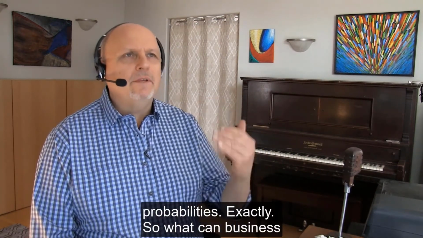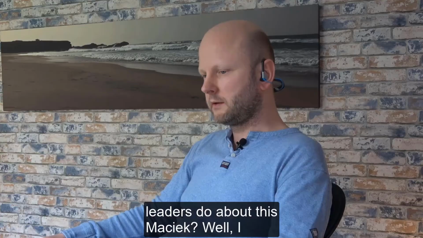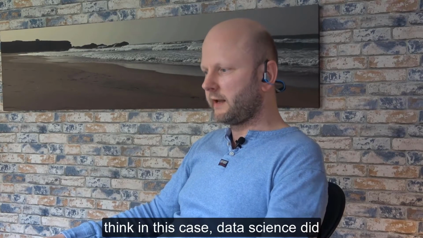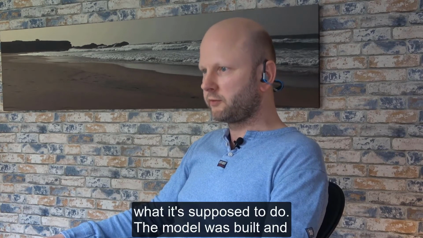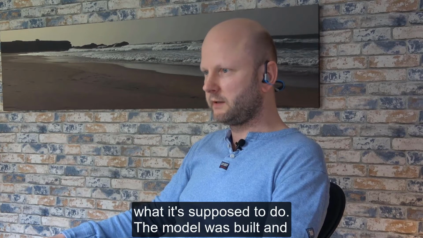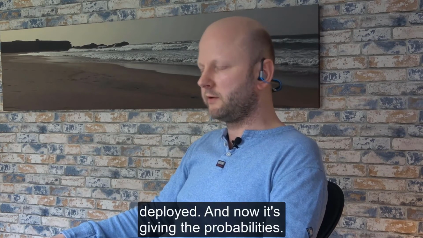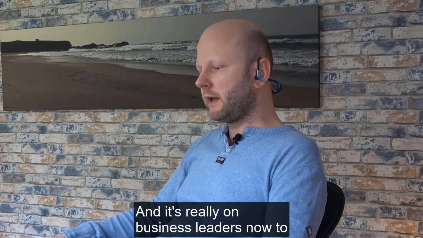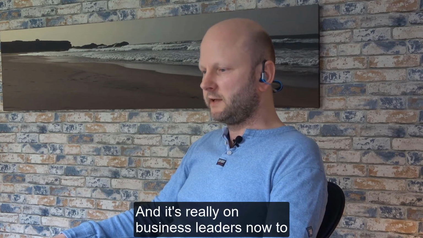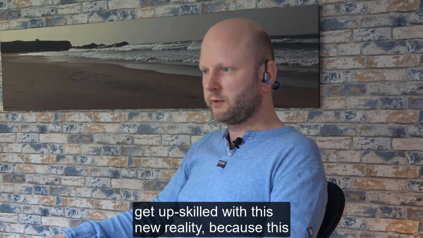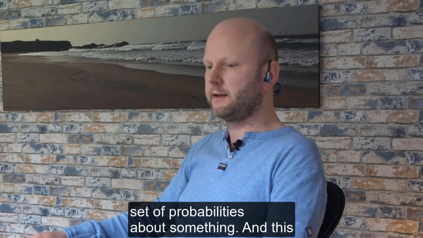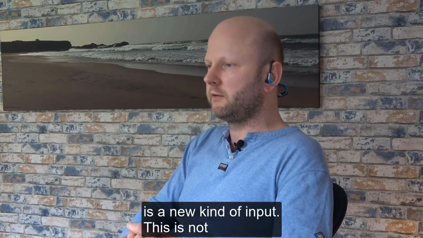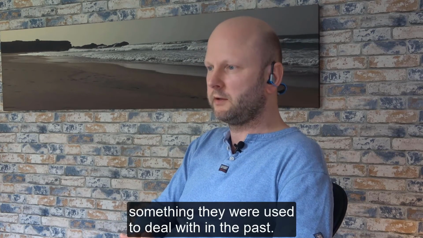Exactly. So what can business leaders do about this, Maciek? Well, I think in this case, data science did what it's supposed to do. The model was built and deployed, and now it's giving the probabilities. And it's really on business leaders now to get upskilled with this new reality, because this is what will be coming. Each model will be a new set of probabilities about something. And this is a new kind of input. This is not something they were used to dealing with in the past.